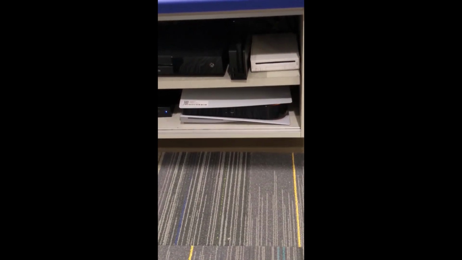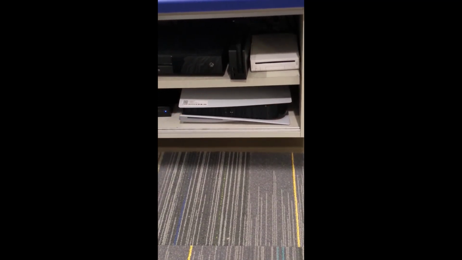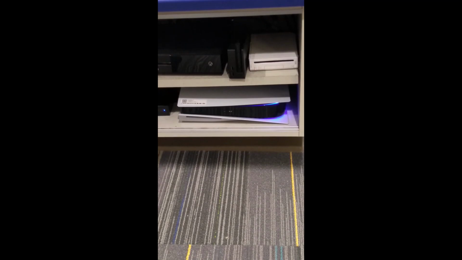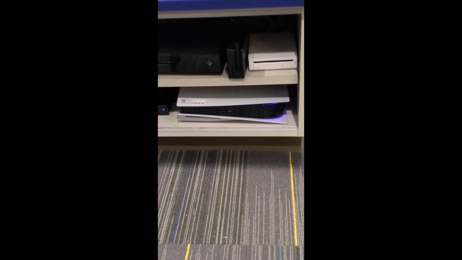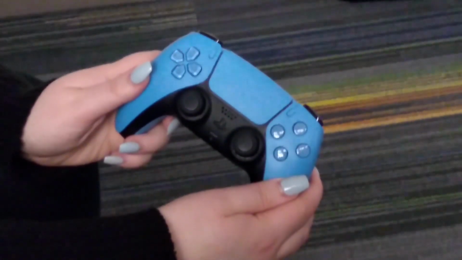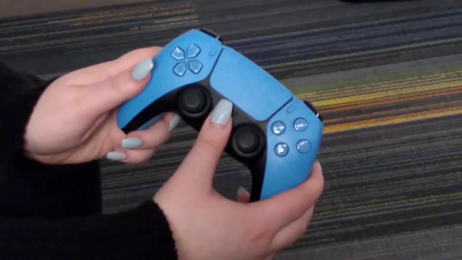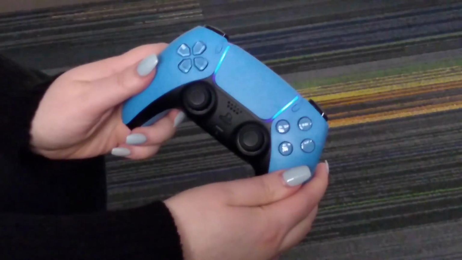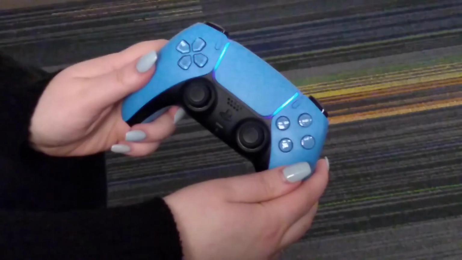The PlayStation can be turned on by pressing the power button located at the left-hand side on the front of the device. Alternatively, you can use one of the PlayStation controllers to turn on the PlayStation by pressing and holding down the PlayStation button in the middle of the controller.